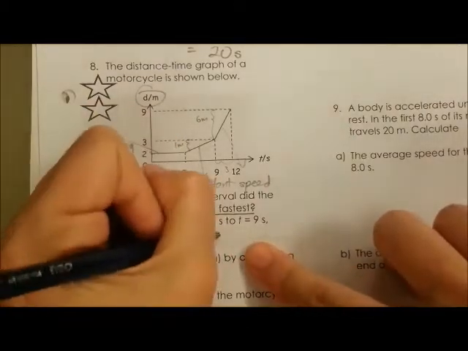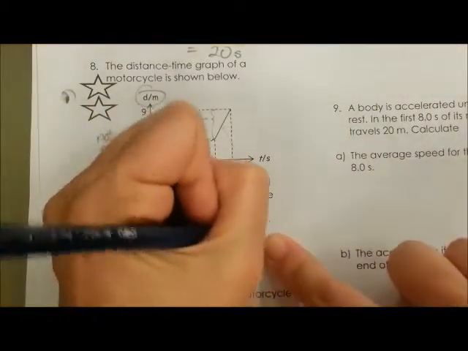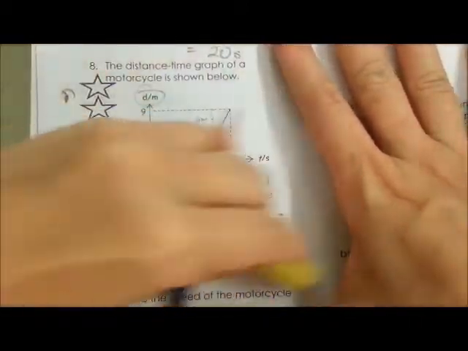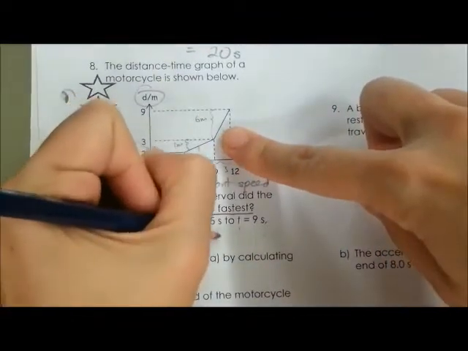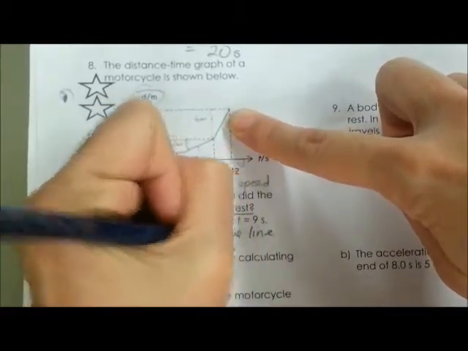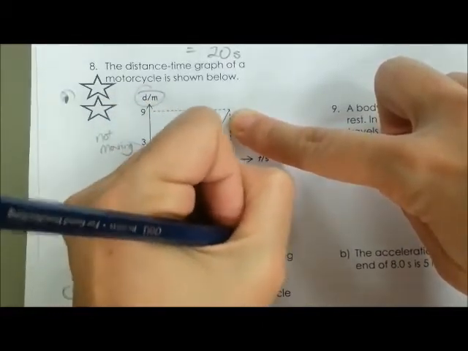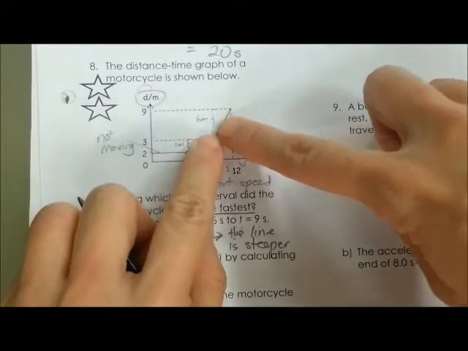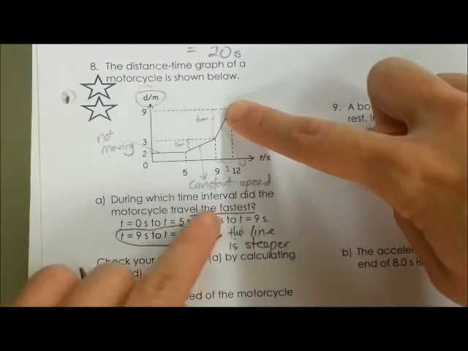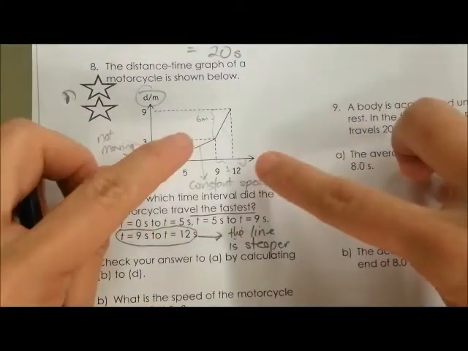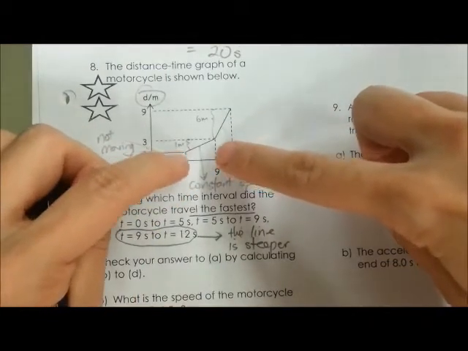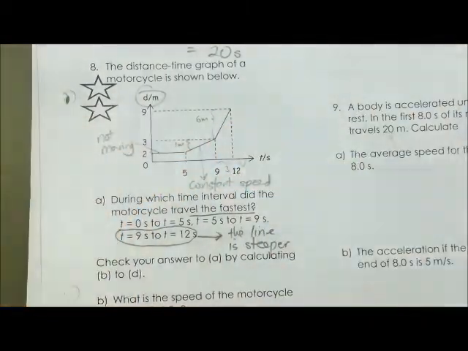To explain, you can say the line is steeper. With a steeper line, meaning the increase of the differences is greater, therefore, it travels the fastest. Within 3 seconds, there's a difference of 6 meters, whereas in 4 seconds, it has only a change of 1 meter.